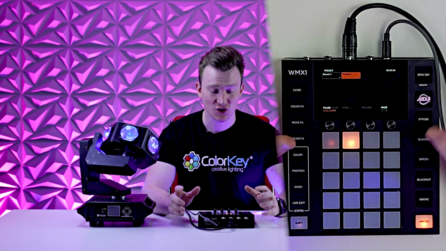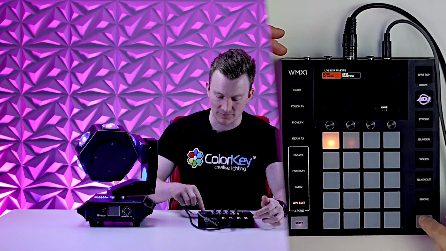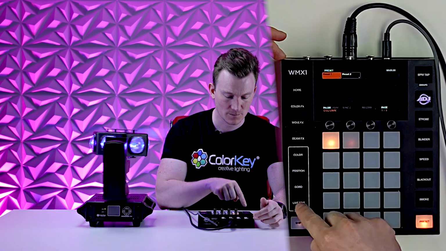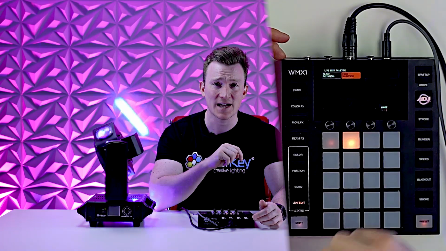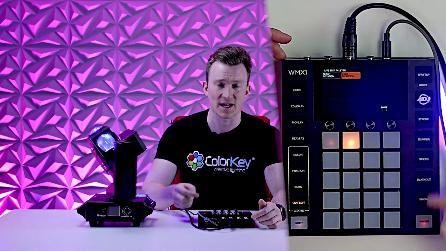All right, so on preset 2, if we jump over to the live edit screen, we see that we have slow rotation. If I go to preset 1, back to live edit, we'll notice it's fast rotation. That's because, once again, the live edits are saved into the presets.